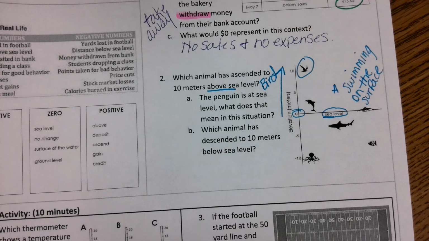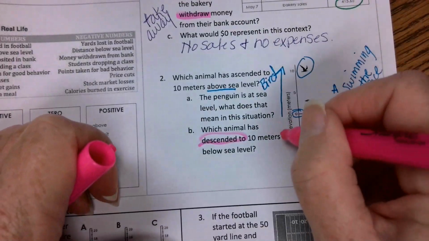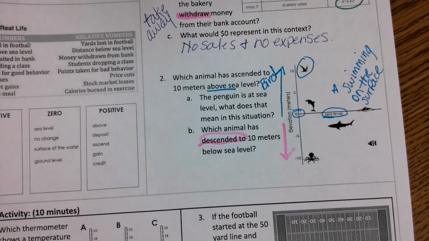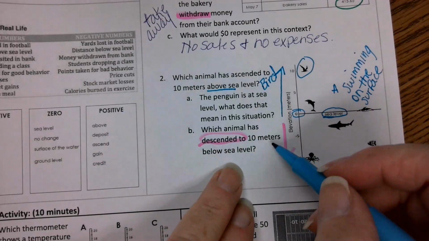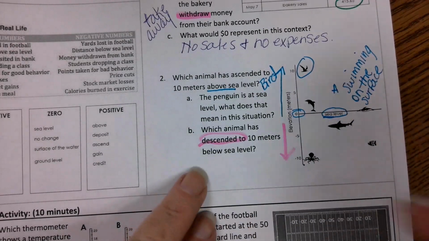Descended. So when we get descended, we're looking at going down, right? So which animal has descended 10 meters below sea level? Well, let's see, below we've got our octopus, right?